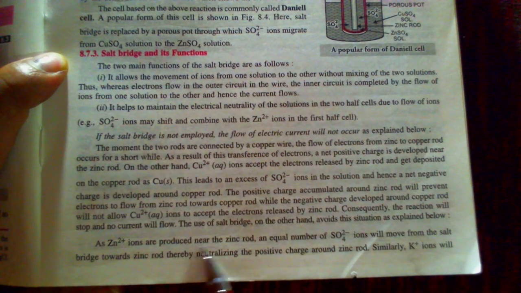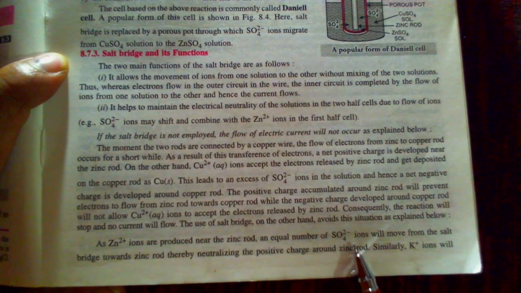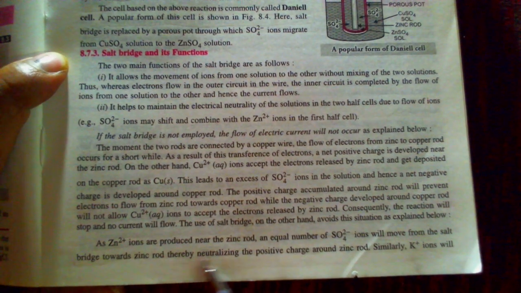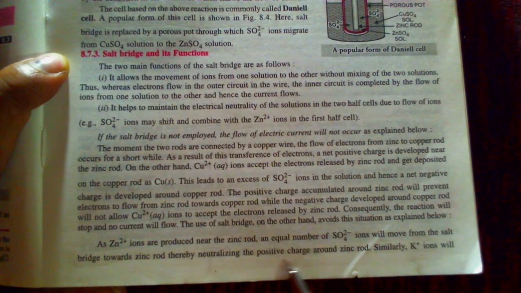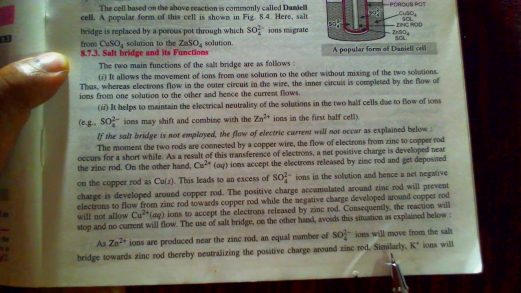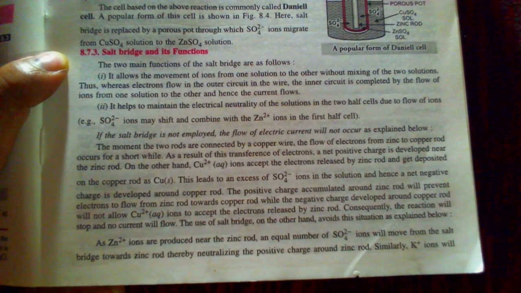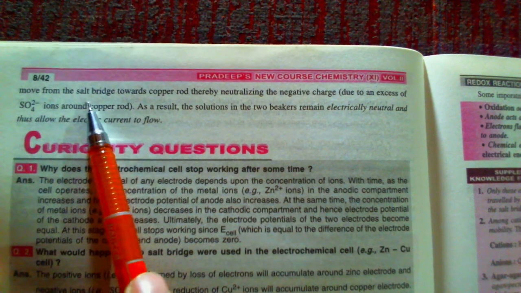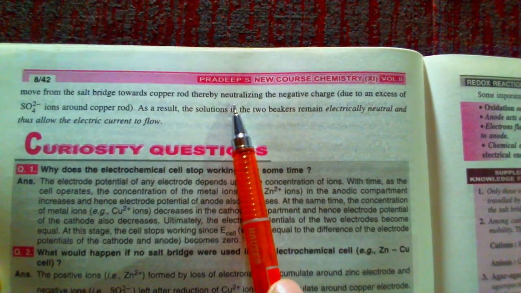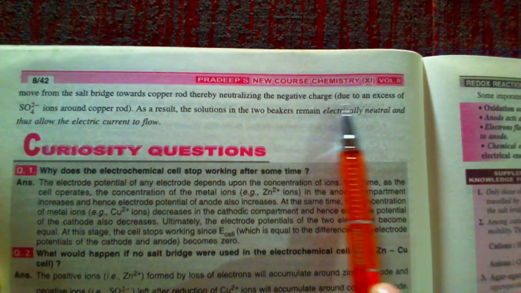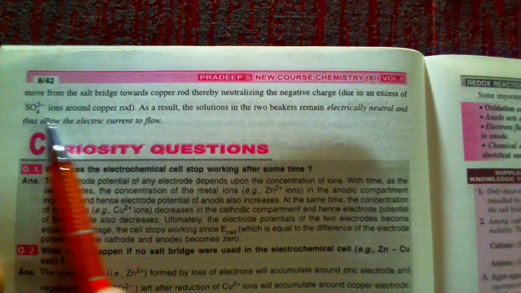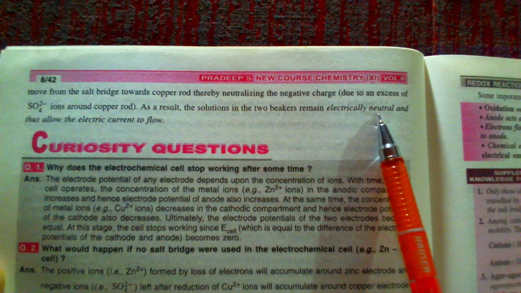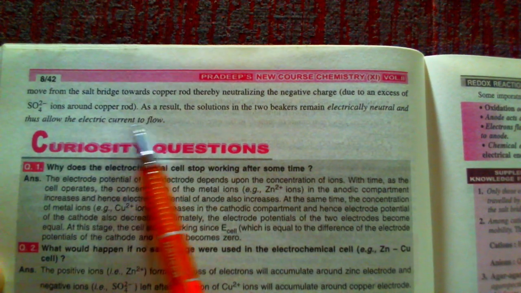As Zn2+ ions are produced near the zinc rod, an equal number of SO4 2- ions will move from the salt bridge towards zinc rod, thereby neutralizing the positive charge around zinc rod. Similarly, K+ ions will move from the salt bridge towards the copper rod, thereby neutralizing the negative charge due to an excess of SO4 2- ions around copper rod. As a result, the solution in the two beakers remains electrically neutral and thus allows the electric current to flow.